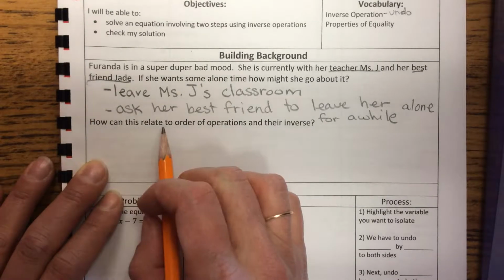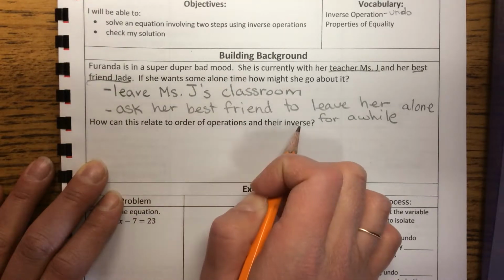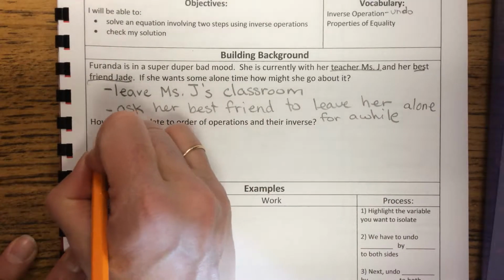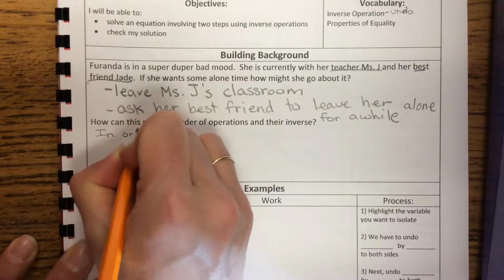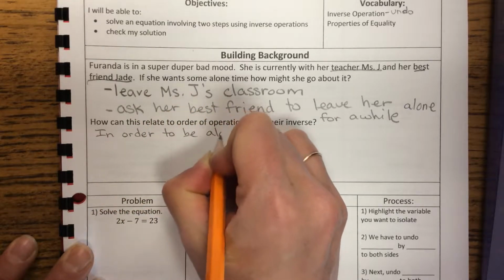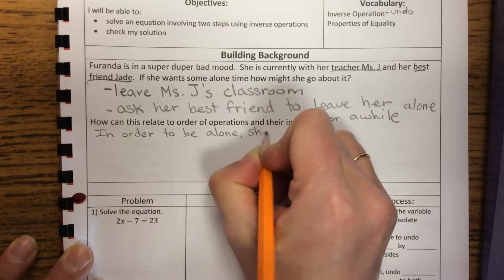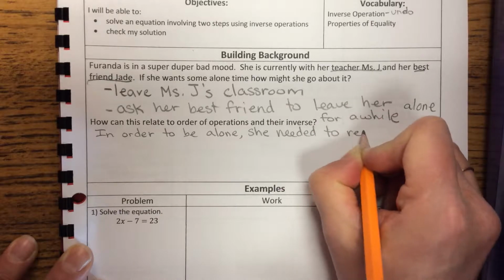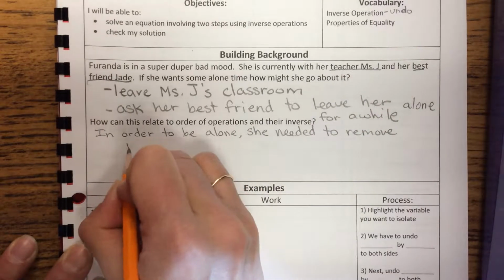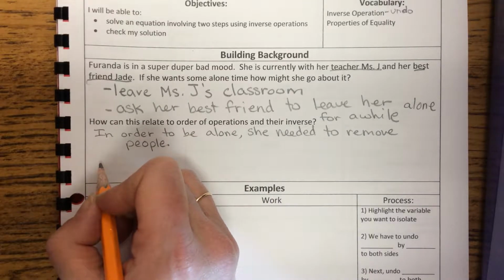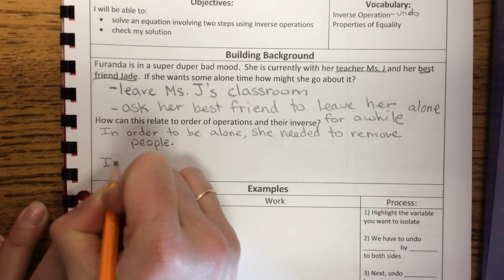So let's think about how this idea could relate to order of operations and their inverse and undoing these steps. In order to be alone, she needed to remove people from her life for a little bit. When we're thinking about a variable, in order to get the variable alone, we need to remove numbers.